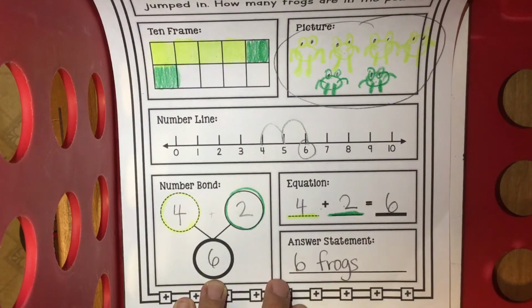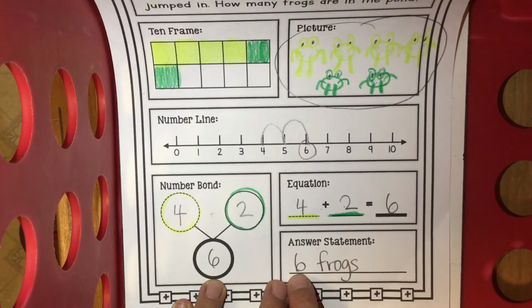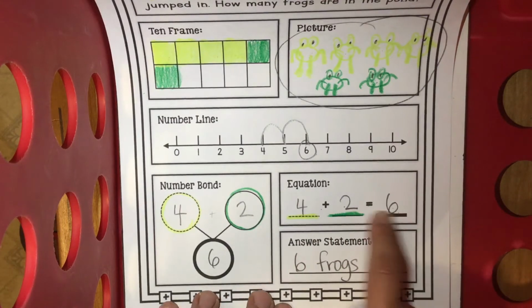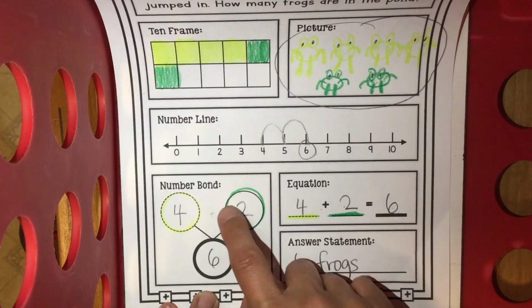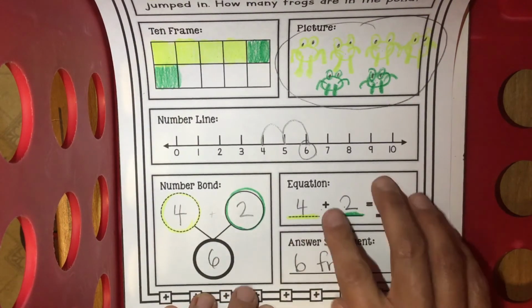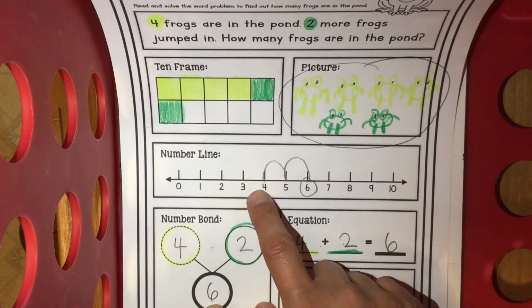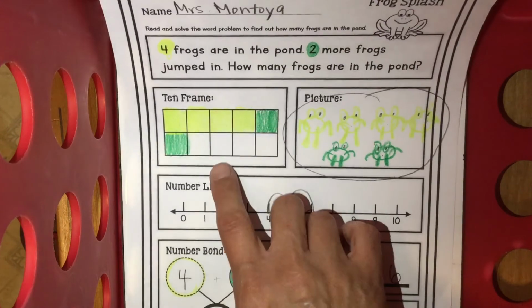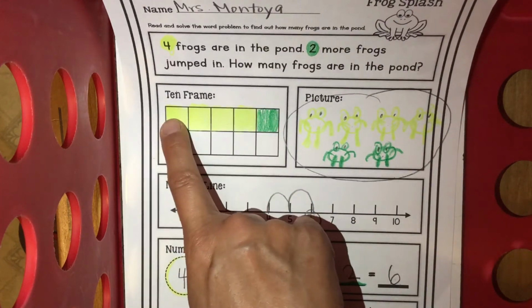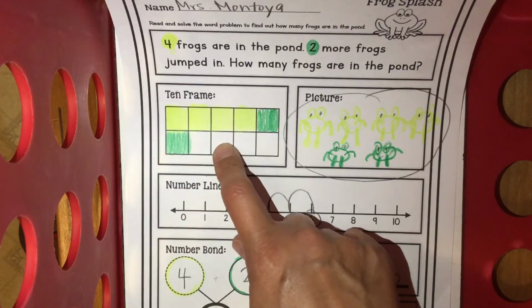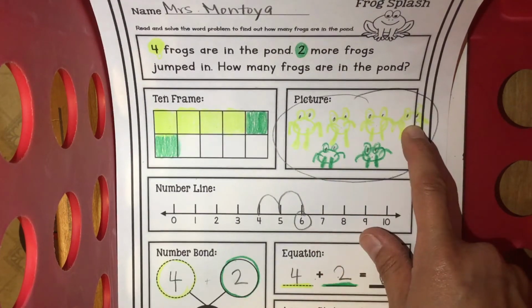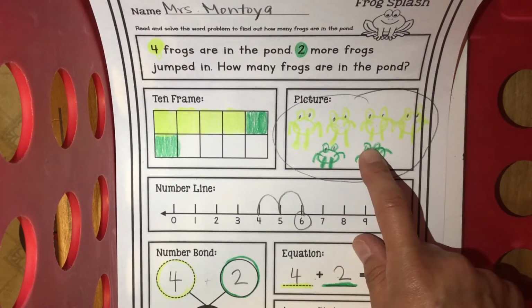And, excuse me, our answer statement says 6 frogs. 4 plus 2 equals 6. Our number bond shows 6. 4 plus 2 equals 6. Our number line shows when you have 4 and you add 2 more, you have a total of 6. Our 10 frame shows 6. I had 4, I added 2, and it equaled 6. It equals 6. I have 4 froggies, and then 2 more jumped in the pond.